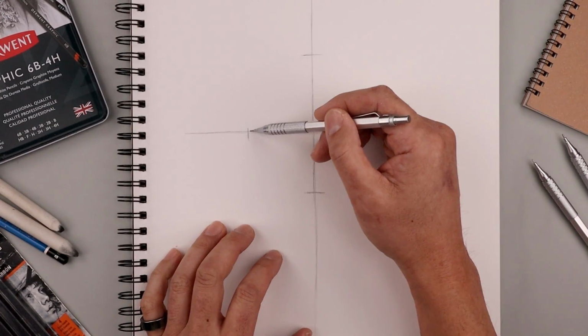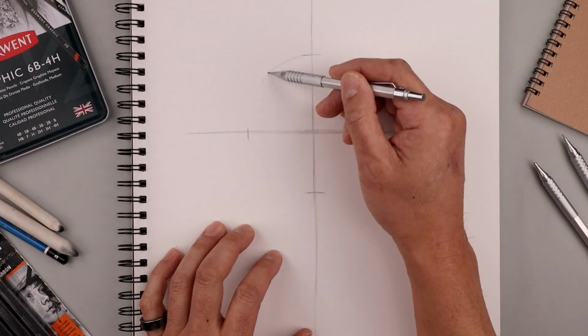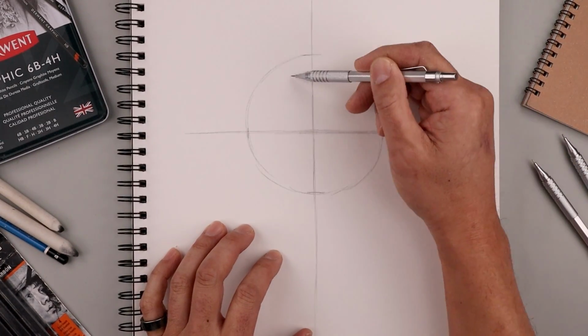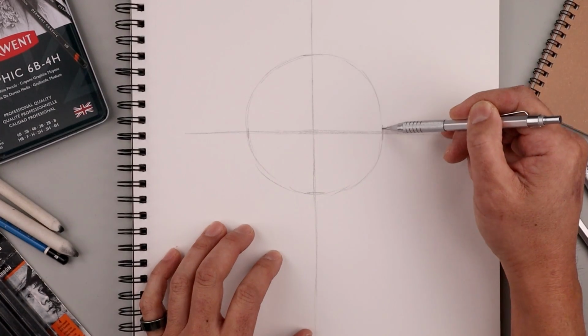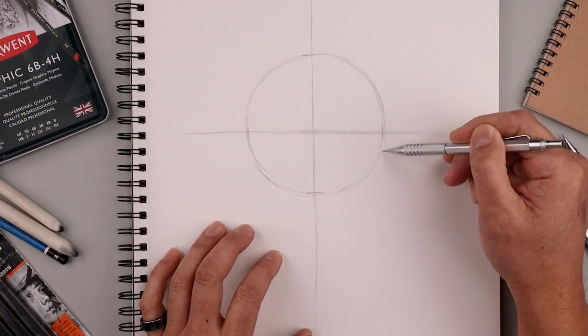Now I want to connect the center point of each mark with a curve to create the circle. So let's start with the top left and just work our way around. Now this circle doesn't have to be perfect, we're just using this as a guide. So just go back and smooth this out as best we can.